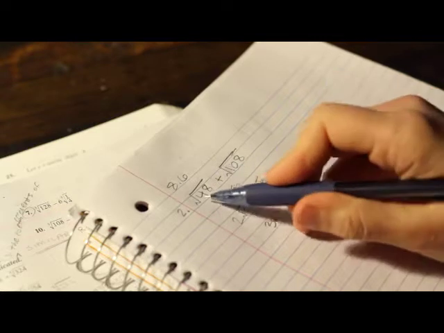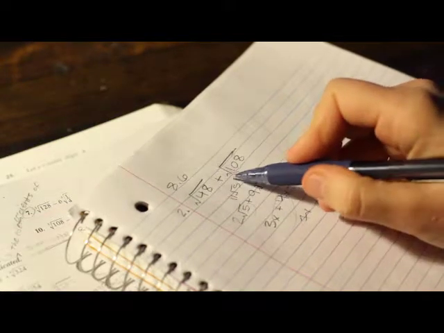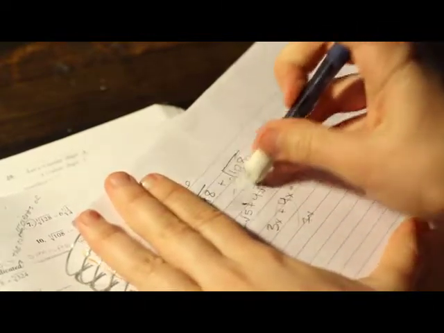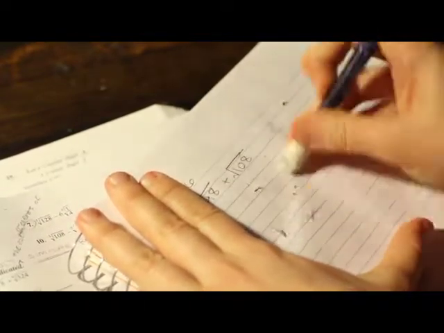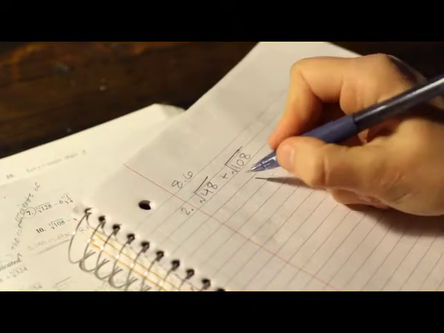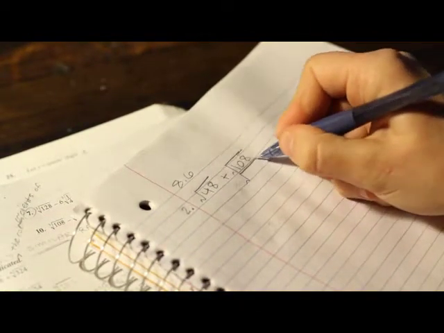So these two, that's 1 times square root of 48 plus 1 times square root of 108. You can't add them. You need to simplify them down. So let's do that. 108, let's see how we can break that down.